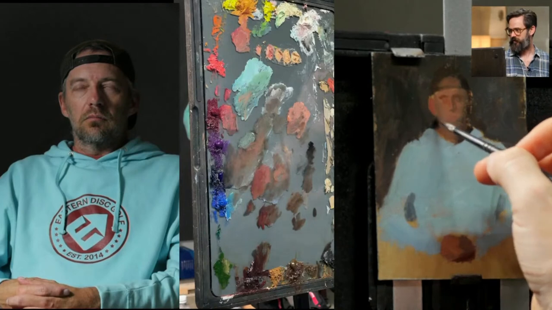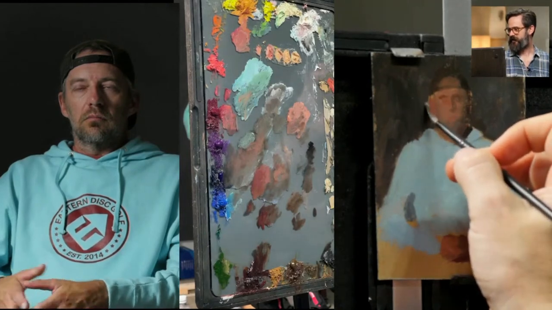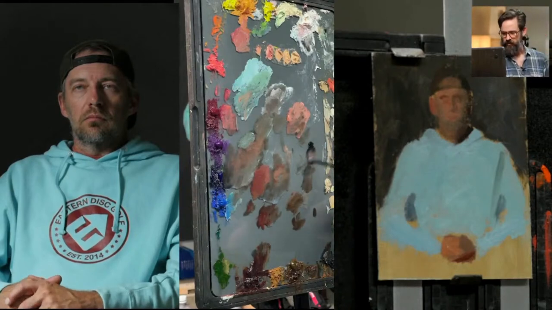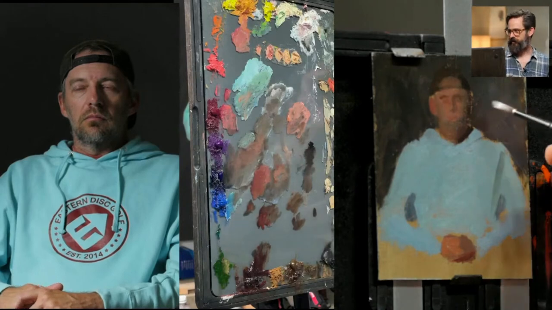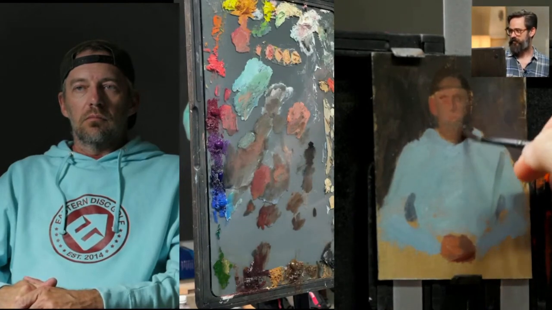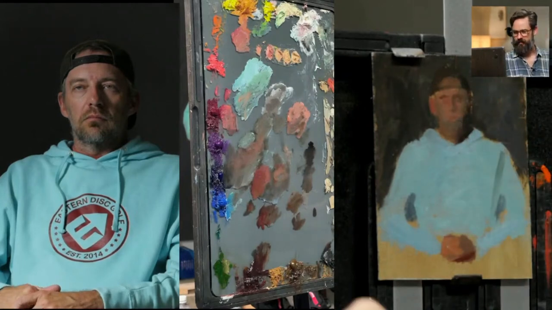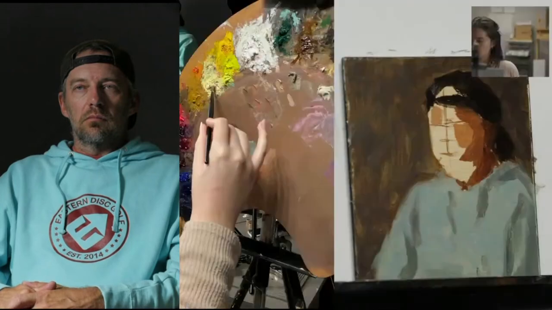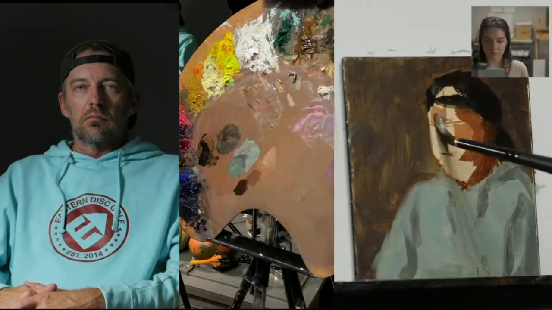So what they're basically saying is make less oil in the first few layers and bring more oil into your later layers, or you're allowed to bring more oil into your later layers.